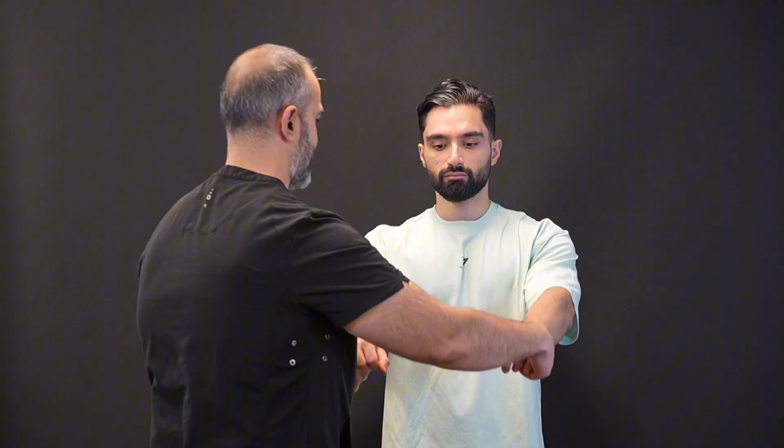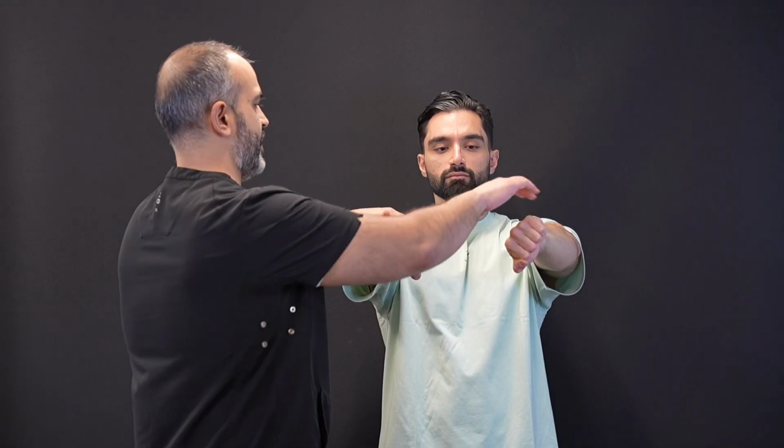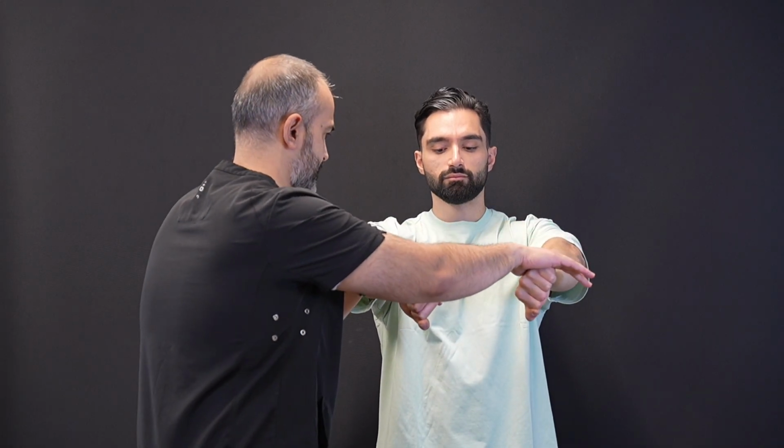Once I've done that, now I'm going to go back to doing some more of those specific special tests. So the first one we already did, which was the speeds test. I might want to do what's called the empty can test next. This again checks the integrity of the supraspinatus. I usually like to do it in various ranges. I'll start with the hands straight, thumbs down like so. His elbows are straight. I'll get him to resist me, resist, resist, resist. In this case, he's doing okay.